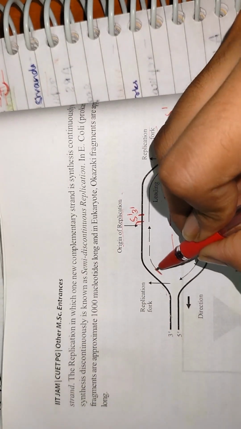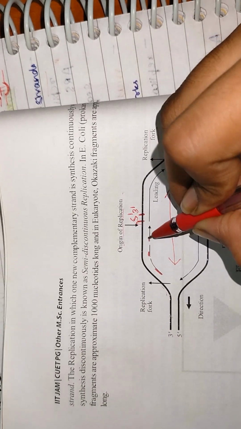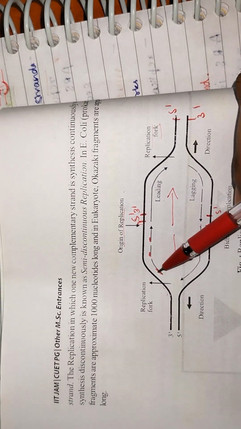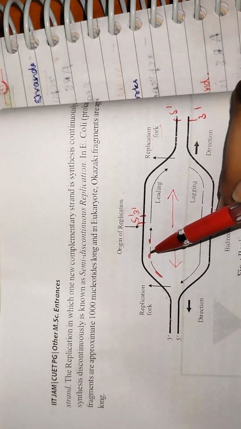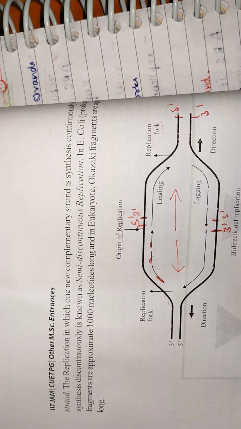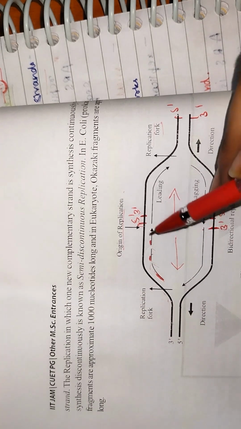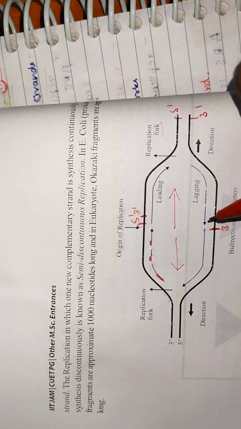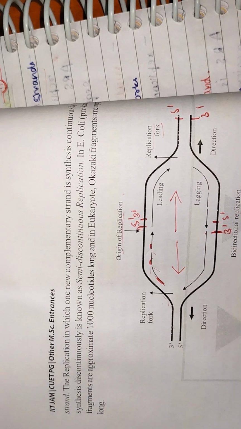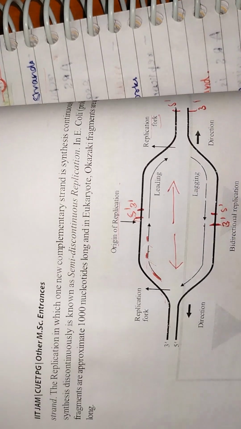For example, the RNA primers get attached here at the sites, and the replication will begin in the opposite direction here. So the replication in the lagging strand is discontinuous. It means that it occurs in fragments, whereas in the case of the leading strand, the replication is continuous. So this is the concept of leading and lagging strand.